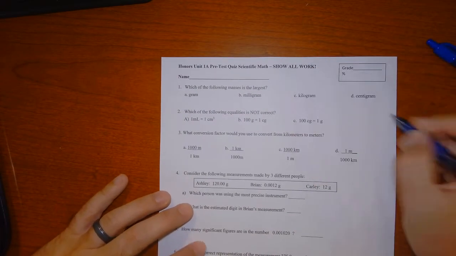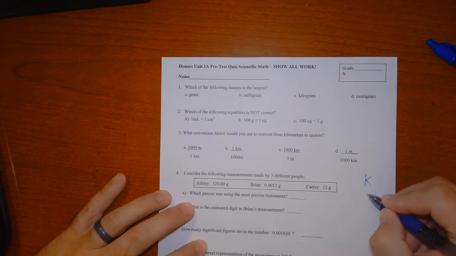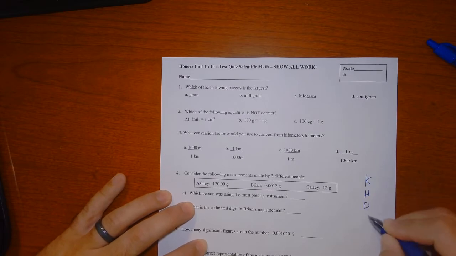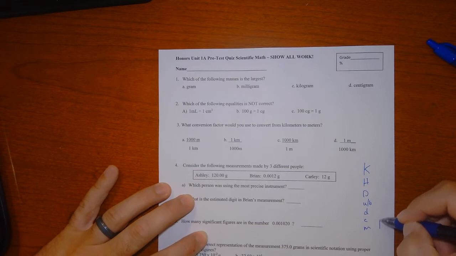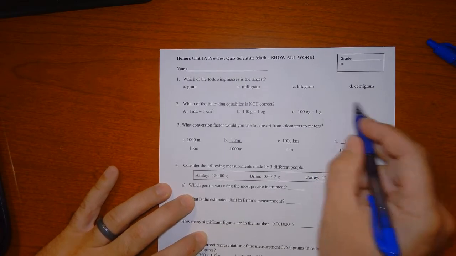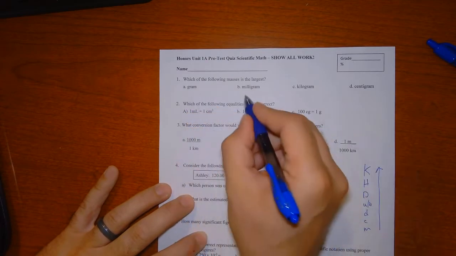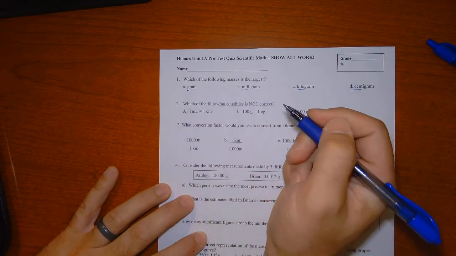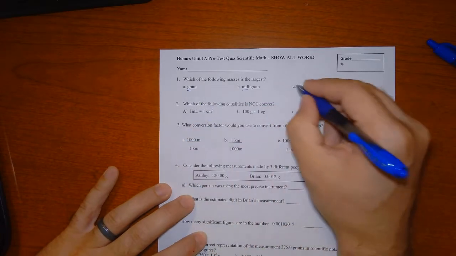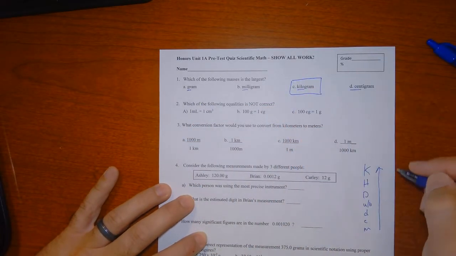So if we remember, and we'll use this a couple times, King Henry died unusually by drinking chocolate milk. These are all from low to high. We are increasing in unit. So we're just looking at the prefixes. Gram, meter, liter are all your bases. Your highest one, your biggest, is going to be kilo.